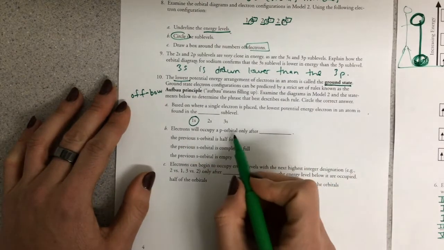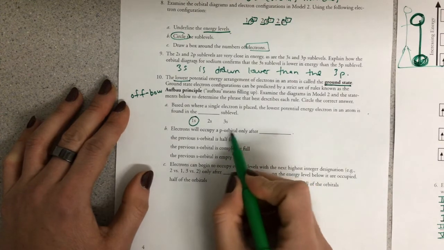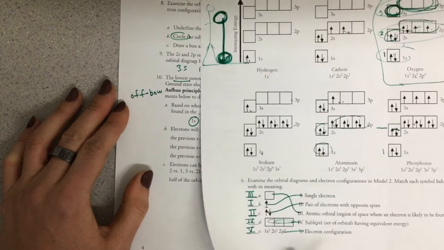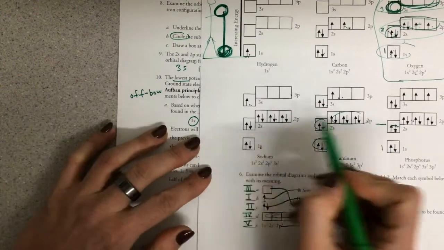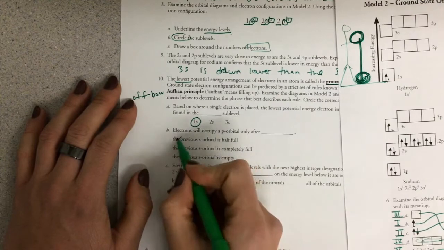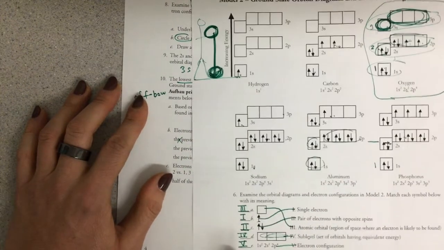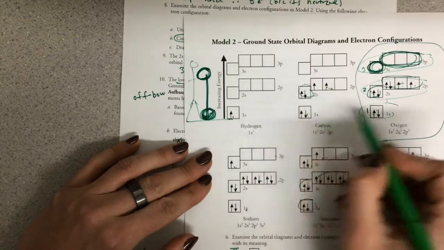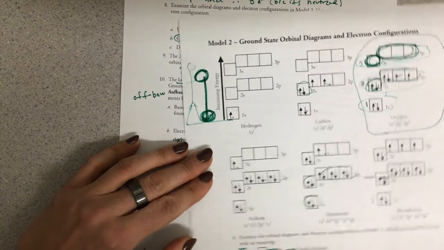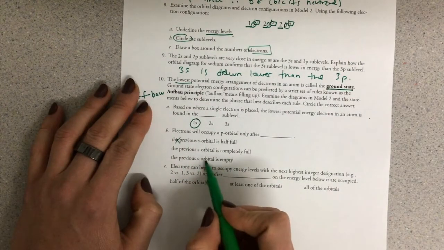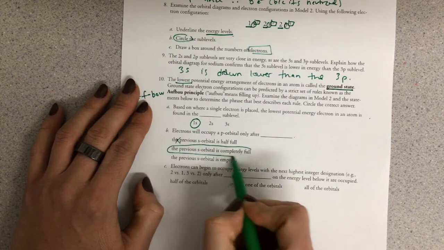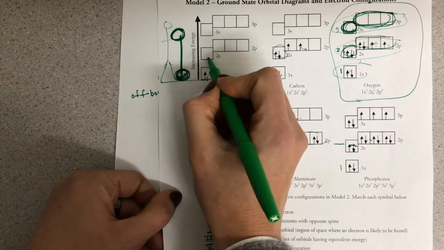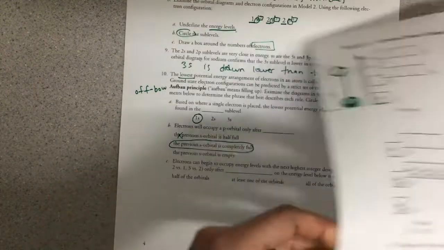Electrons will occupy p orbitals. This is like the pink room. Only after the previous s orbital is half full. No way, I don't see any p orbitals that have half full s orbitals, so it can't be that one. The previous s orbital is completely full. Okay, yeah, so any p orbitals that are filled, the s orbital is completely filled. Okay, maybe that one, the s orbital is empty, definitely not. Okay, so you first start off by filling in right here, and then you have to fill this up completely before you go to this one. Okay.